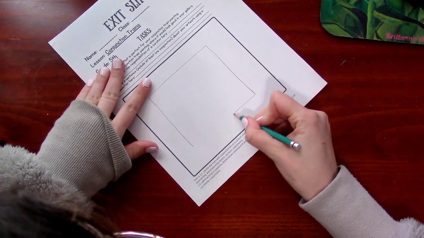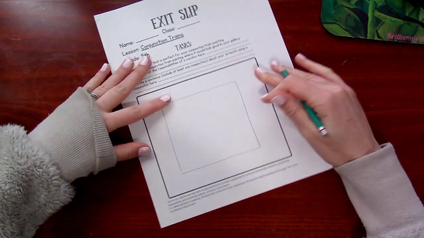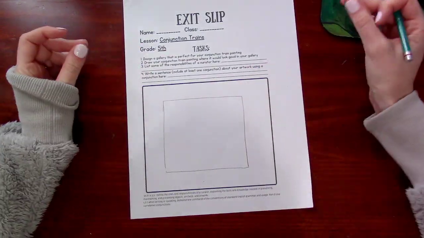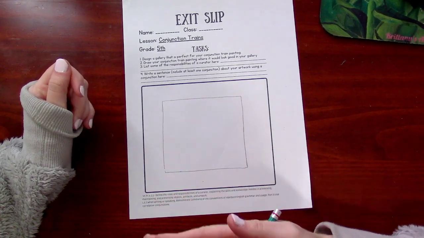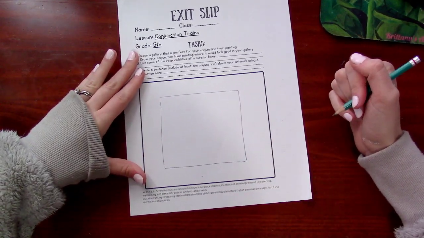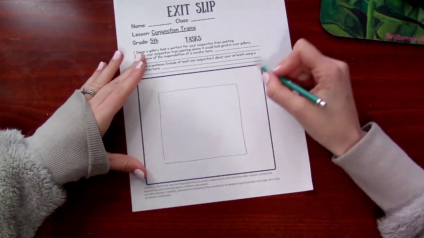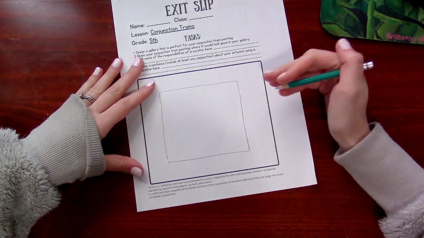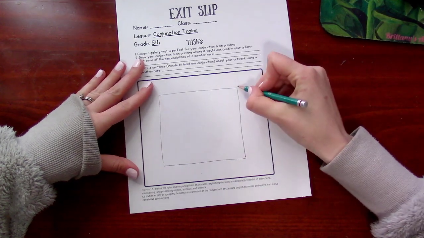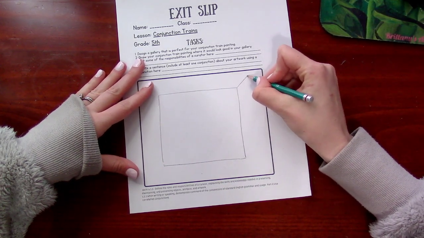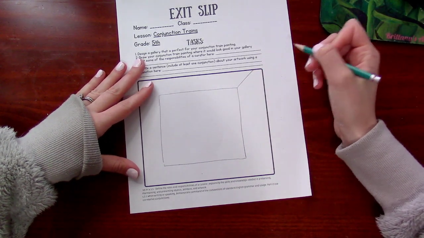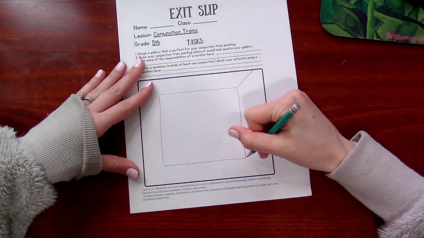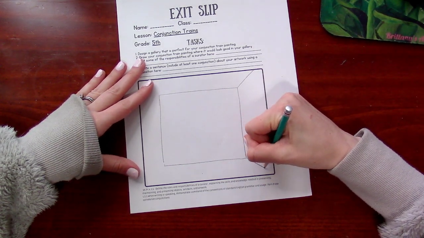You can make yours longer, shorter, wider, taller, whatever you want, because it's your gallery. And then to make this look three-dimensional, I'm going to do the top and the bottom of the right wall. So I'm going to draw a diagonal line going out from the top right corner and a diagonal line going from the bottom right corner.